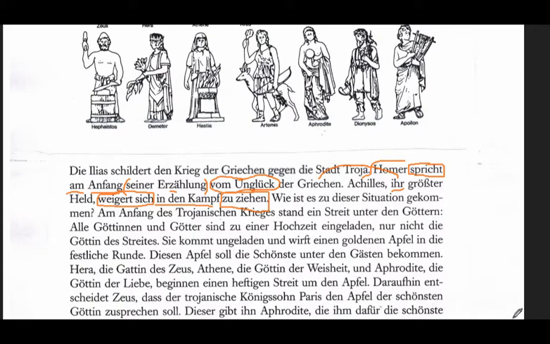Okay, so going on, and I do try to erase some of the markings here so that it's a little clearer to read. Wie ist es zu dieser Situation gekommen? Wie ist es zu dieser Situation gekommen? I'm going to go on. Am Anfang des Trojanischen Krieges stand ein Streit unter den Göttern.